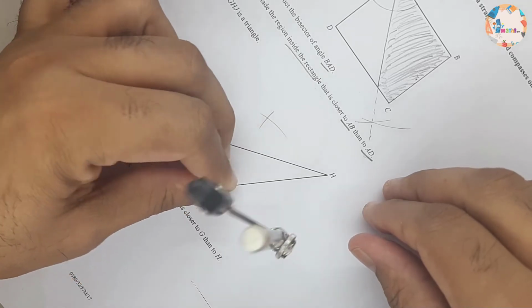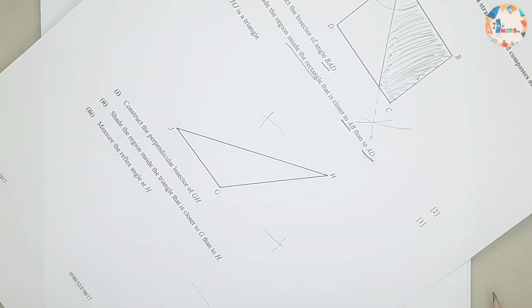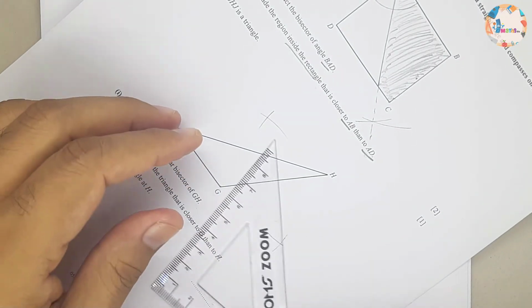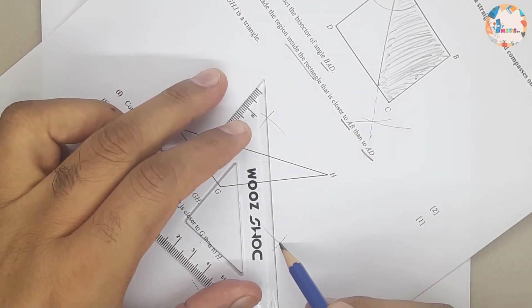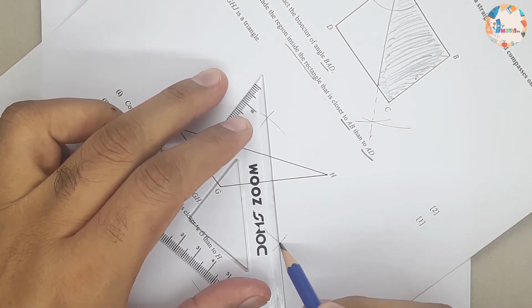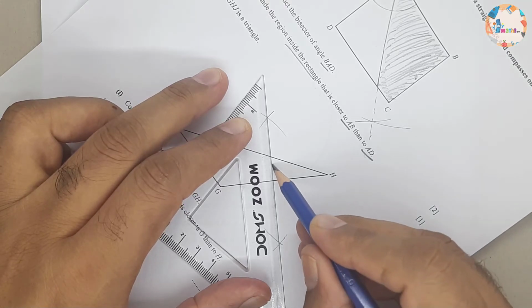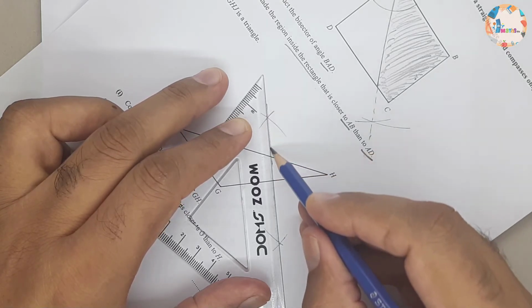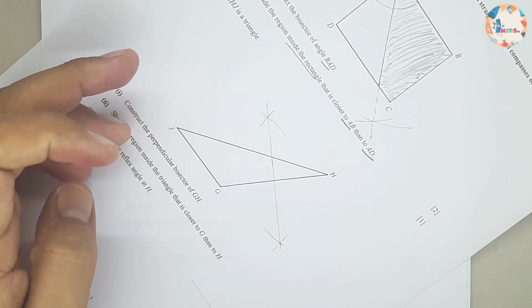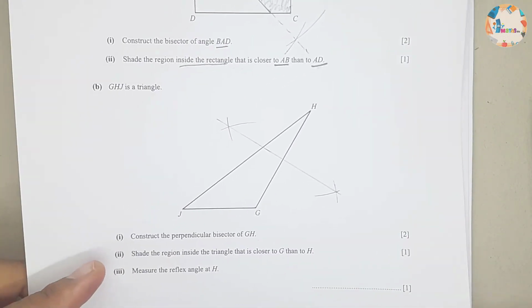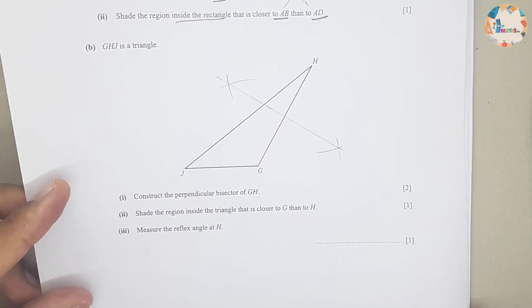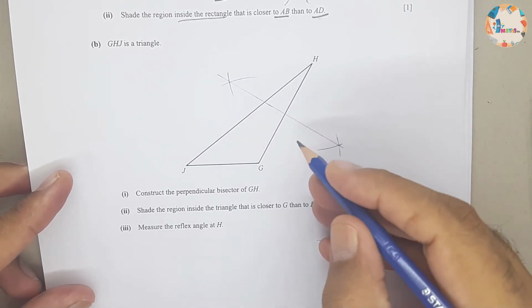After making these two arcs we can join them and we get the line bisector. So we can draw this line bisector like this. Now this is done.